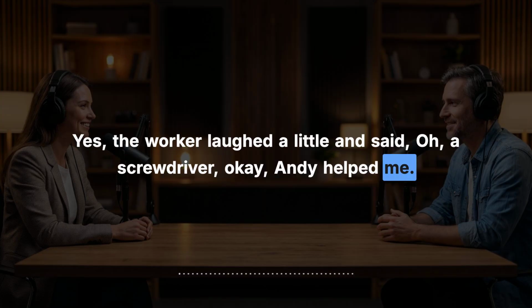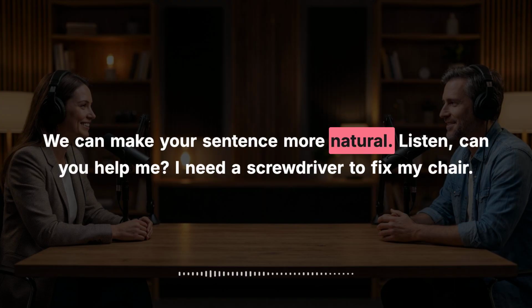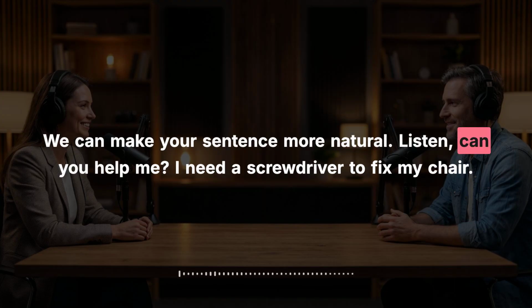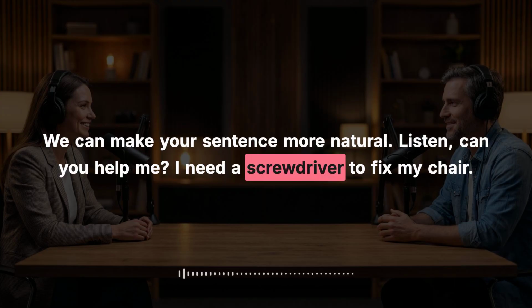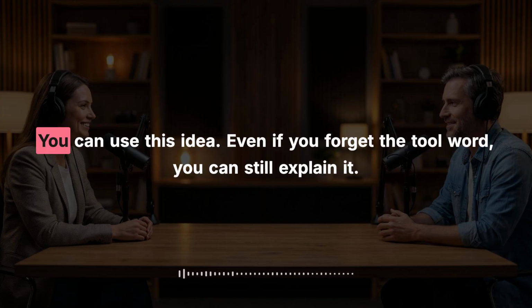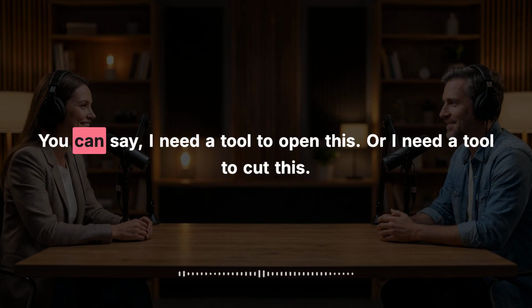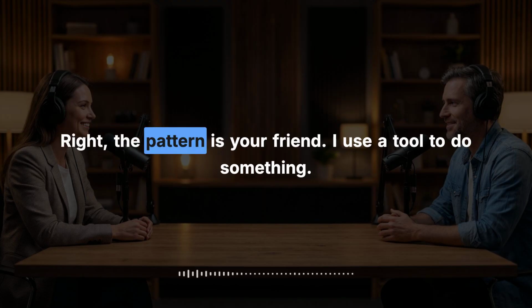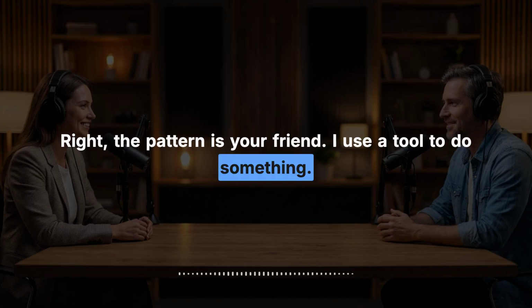And he helped me. We can make your sentence more natural. Listen, can you help me? I need a screwdriver to fix my chair. That is much better. So smooth. You can use this idea. Even if you forget the tool word, you can still explain it. You can say, I need a tool to open this, or I need a tool to cut this. Right. The pattern is your friend. I use a tool to do something.